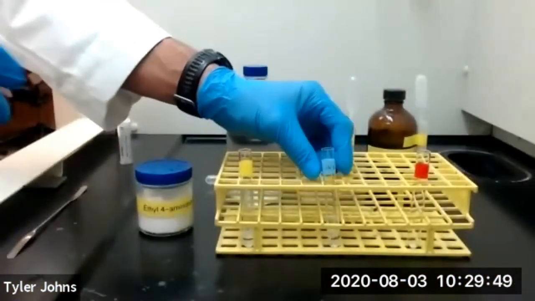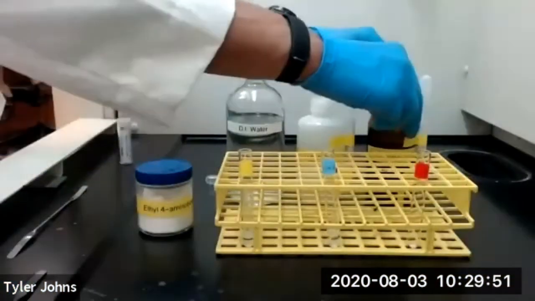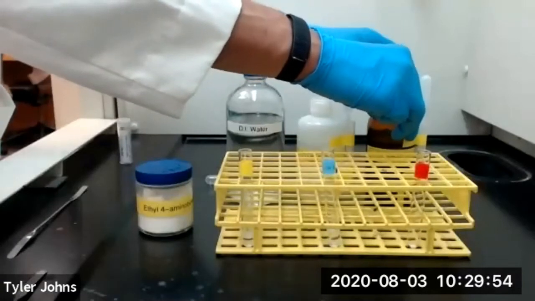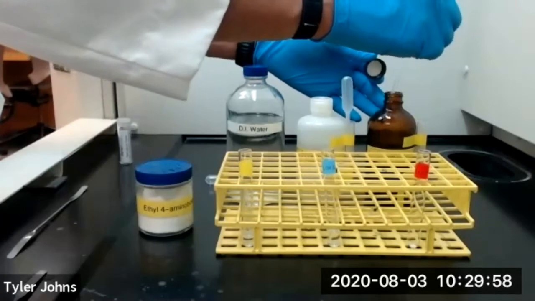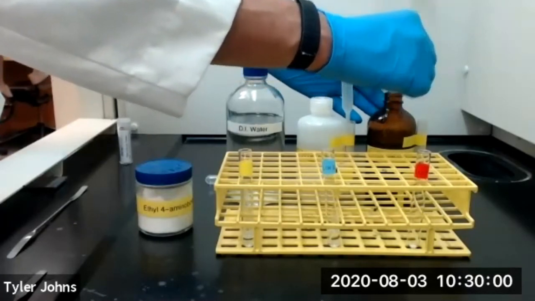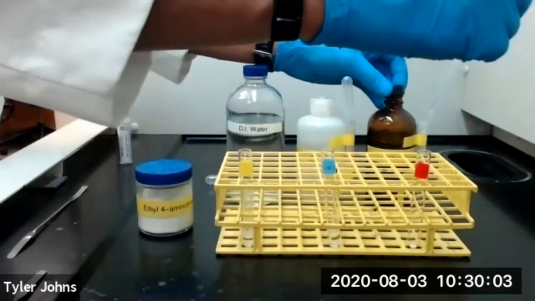We'll next move on and add 1 milliliter of 1 molar hydrochloric acid to our third test tube containing the 30 milligrams of ethyl 4-aminobenzoate.